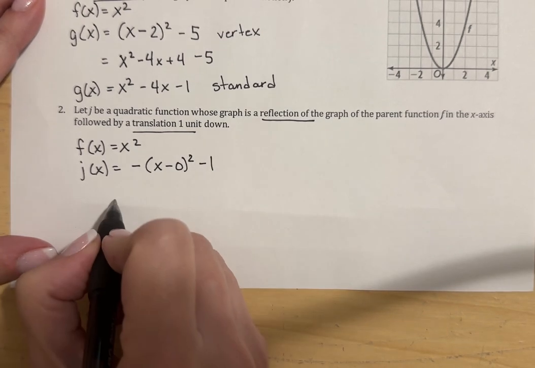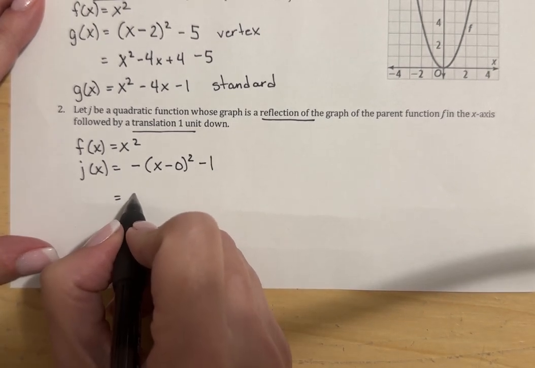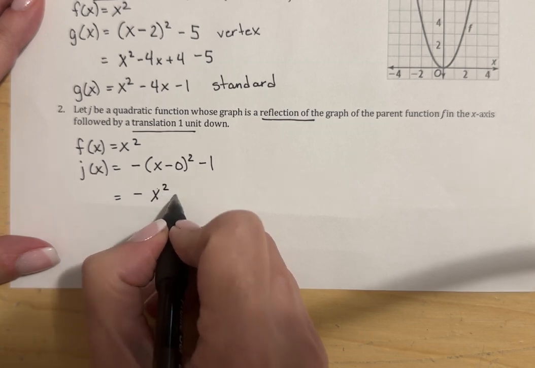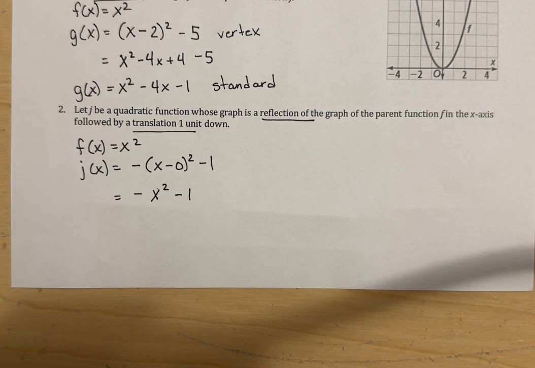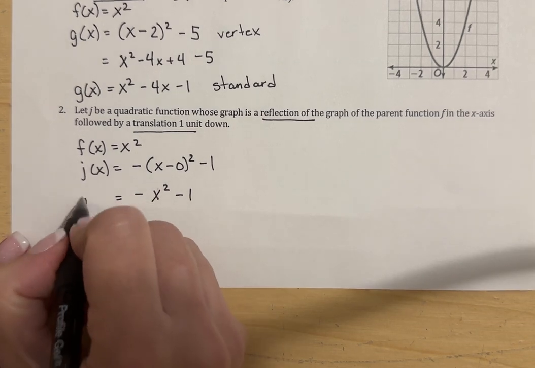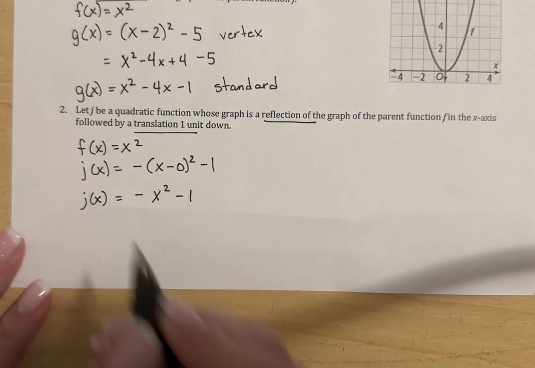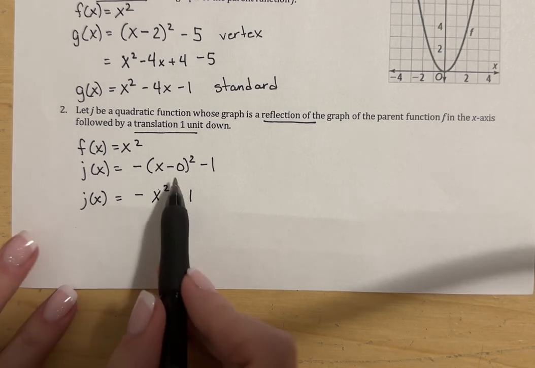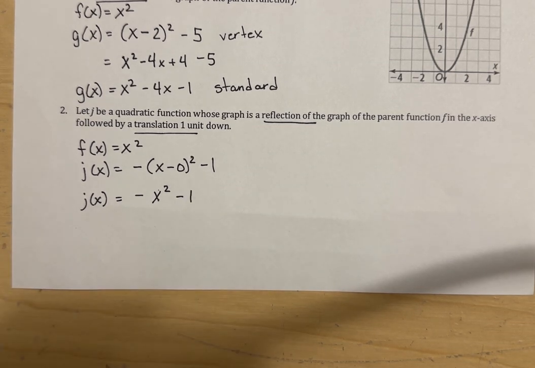So negative x squared. We're translating down 1, so we're not going to go anywhere horizontally. And down 1, so all cleaned up, that's negative x squared minus 1. And because we happen to have a 0 on that side, we also happen to be in standard form. So once we simplified it out, we didn't have to FOIL anything. We just got our answer. So hopefully that's okay with everyone and you have no issues.